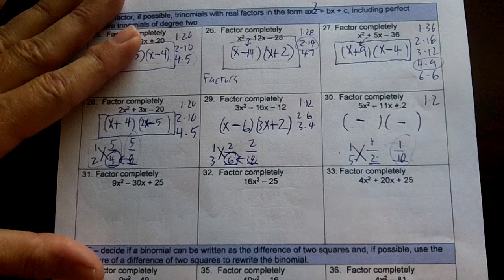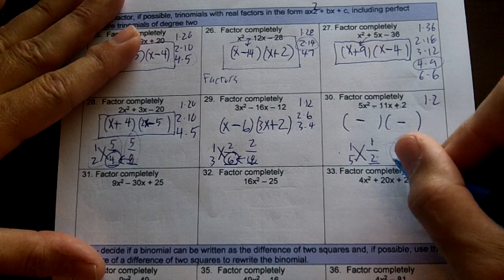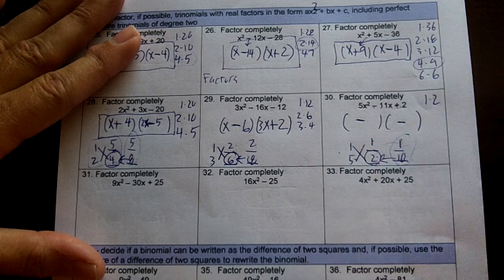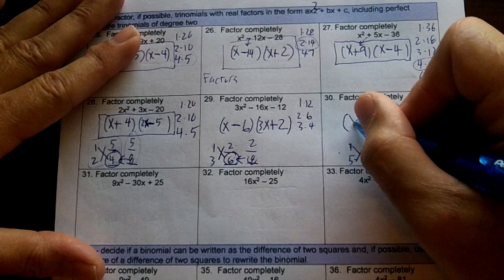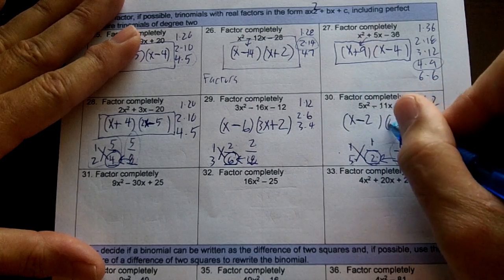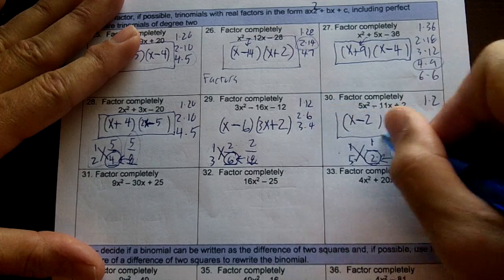Draw my X. Which one's bigger? The 10's bigger. Draw your arrow. The 2 works. So the x and the 2 go in the first parentheses. The 5x and the 1 go in the last parentheses. This is the answer.